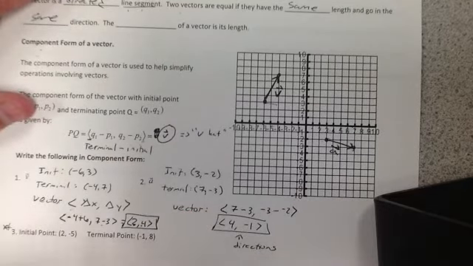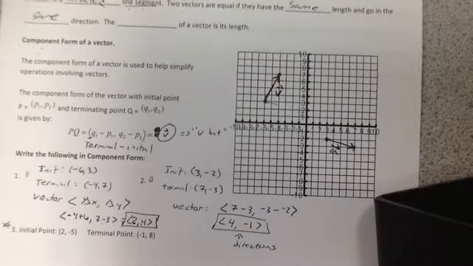So you guys go and try number 3 real quickly, and then go ahead and go on to the next page.